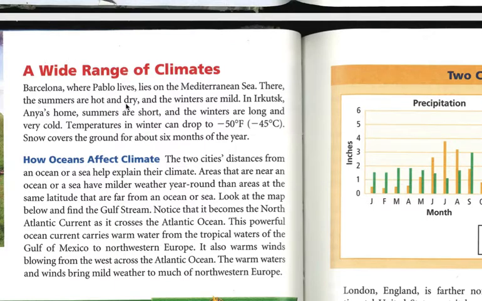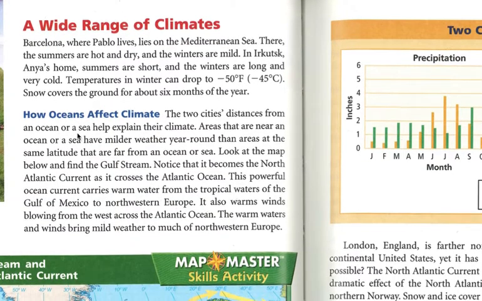Barcelona, where Pablo lives, lies on the Mediterranean Sea. There the summers are hot and dry and the winters are mild. In Irkutsk, Anya's home, summers are short and the winters are long and very cold. Temperatures in winter can drop to negative 50 degrees Fahrenheit. Snow covers the ground for about 6 months of the year. How oceans affect climate. The 2 cities' distances from an ocean or a sea help explain their climate.